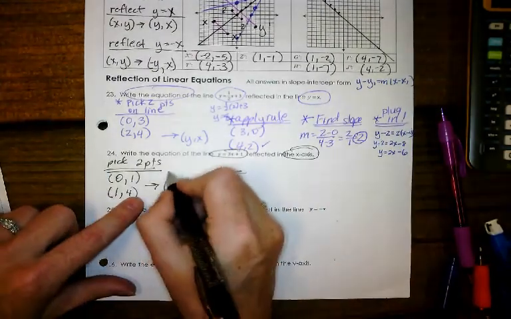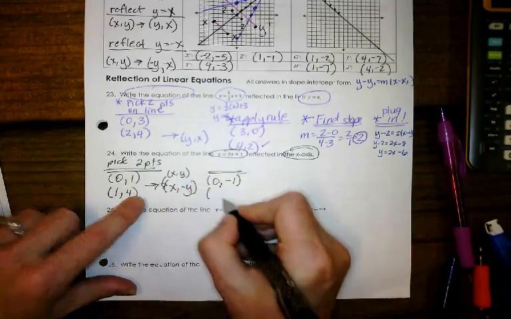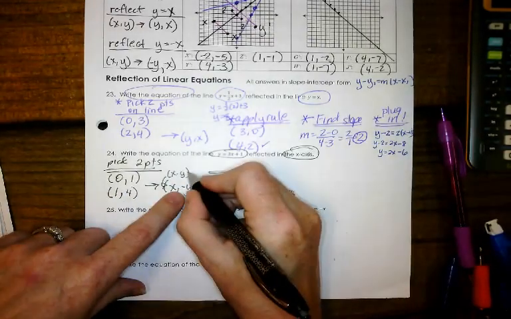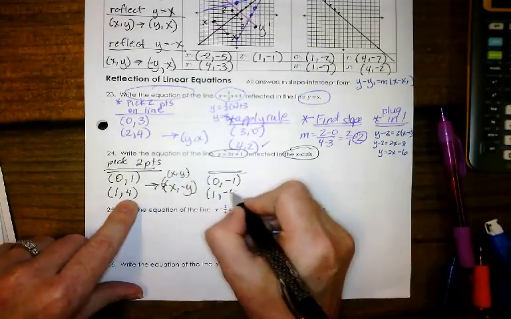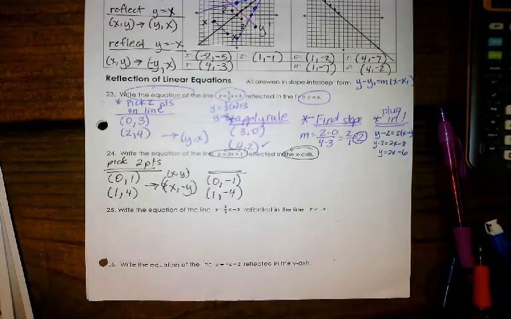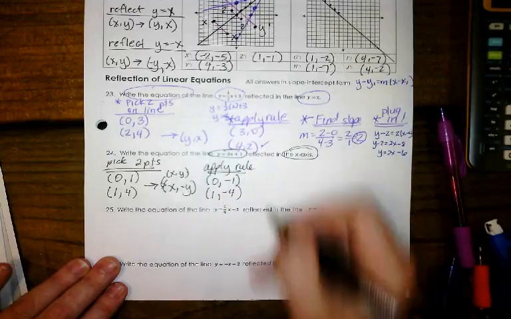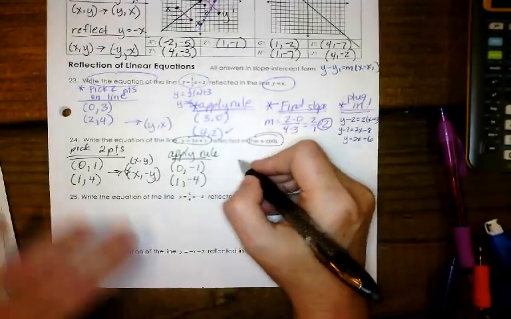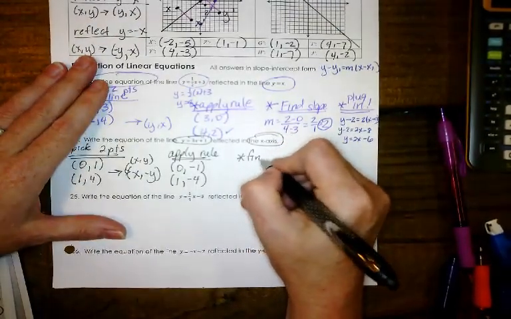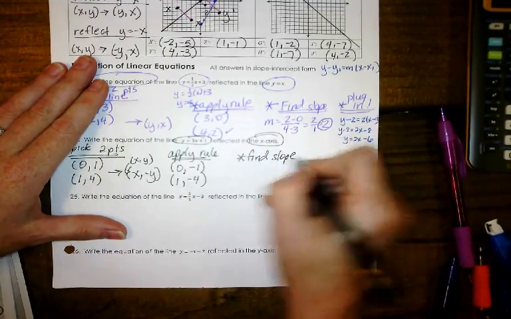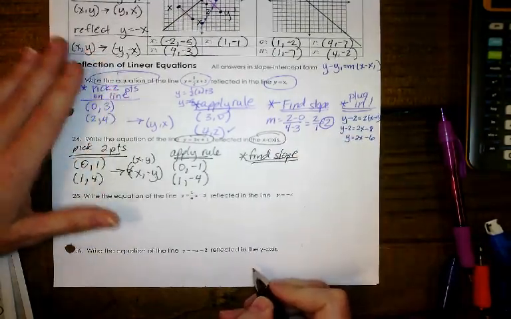Okay? What do we do next? We're going to find the slope of my new line. For my slope, you subtract your y's and you subtract your x's. So negative 3 over 1, which is negative 3.